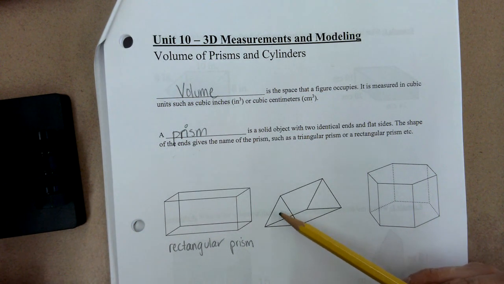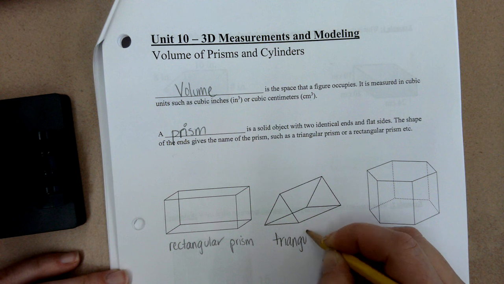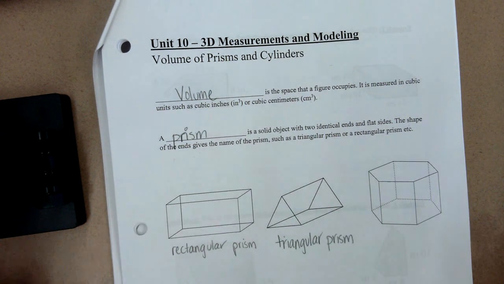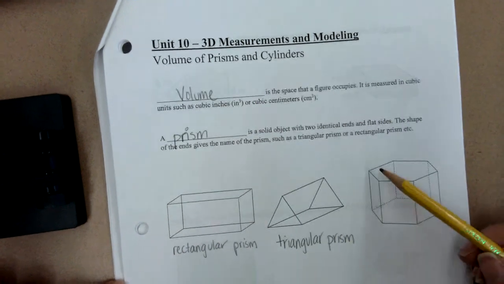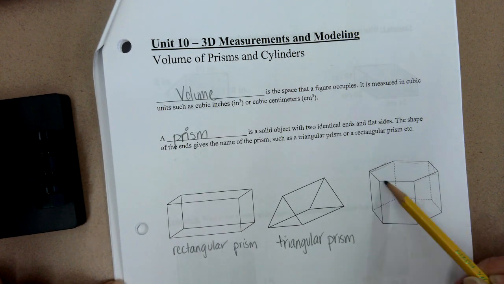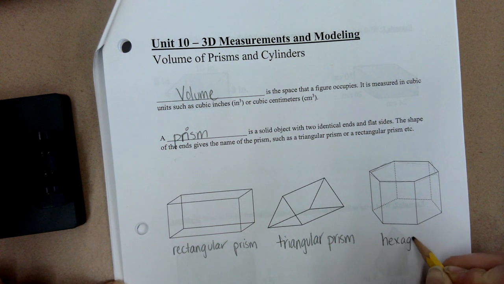And you can see here we have triangular prism. And then here you can see this shape has 6 sides. So that's hexagonal prism.